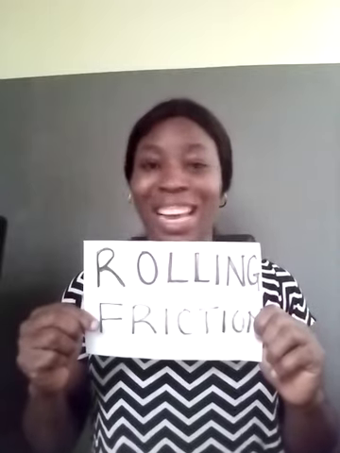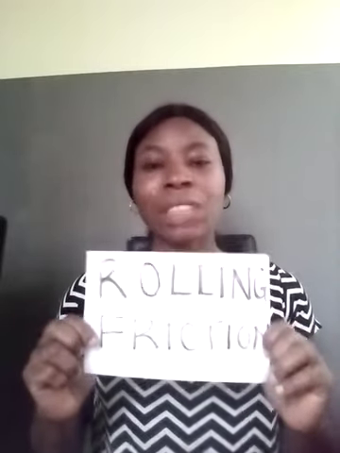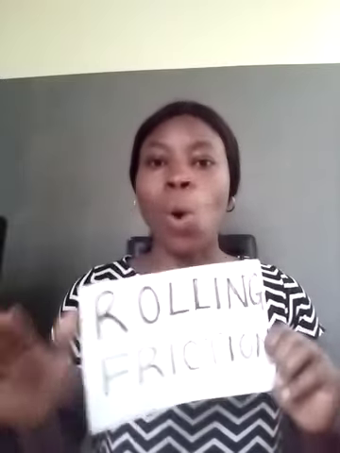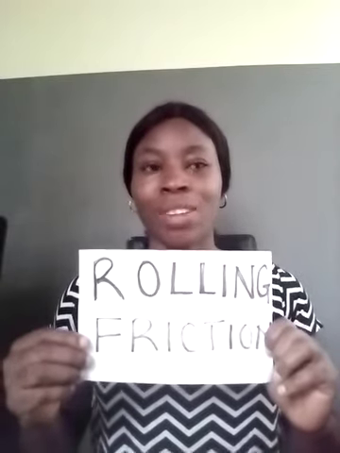Okay, the next one is the rolling friction. I like this. This friction makes it easy for objects to roll. For example, I have my ball, and watch how this ball moves. It's rolling freely. It is this friction that helps it to roll. When you play the ball, the rolling friction helps the ball to move. It also helps objects like cars to move on the road, the wheels of cars to roll on the road.